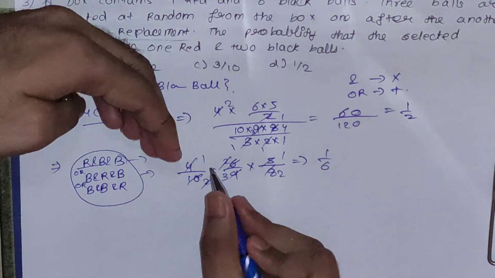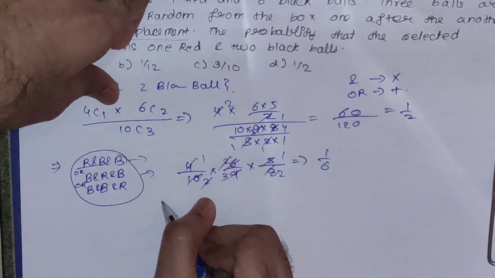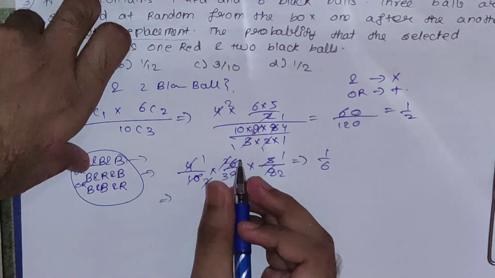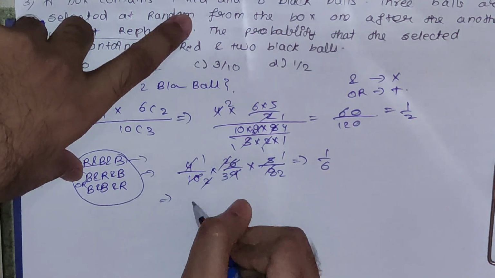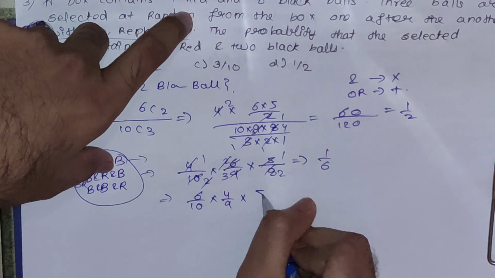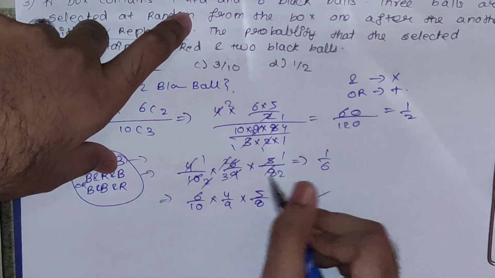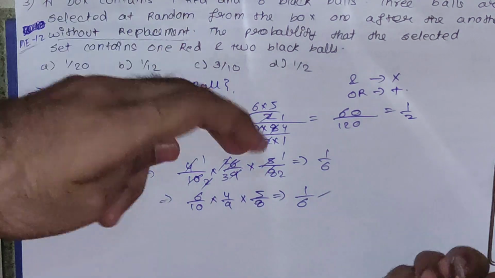Okay, so we are going to add the probability of these two cases with this probability. For this second case, we are picking first a black ball, so it will be 6 by 10, then a red ball, so 4 by 9, then a black ball, so 5 by 8. At the end we are going to have the same answer, 1 by 6, because the multiplication terms are going to be the same in the product.